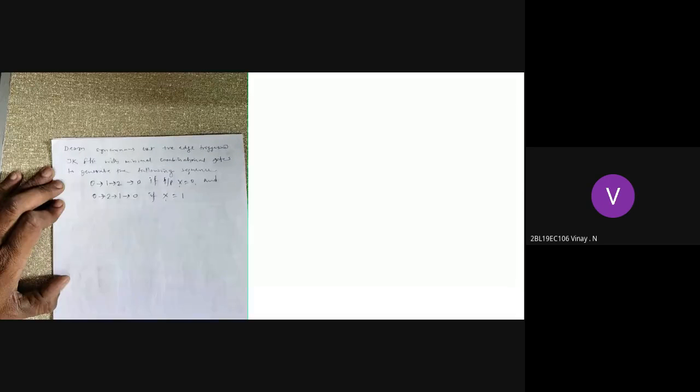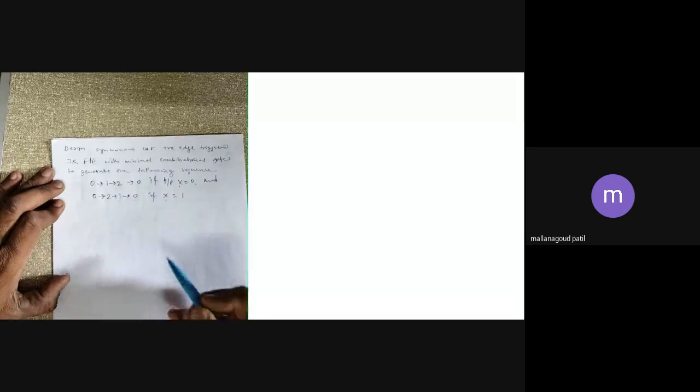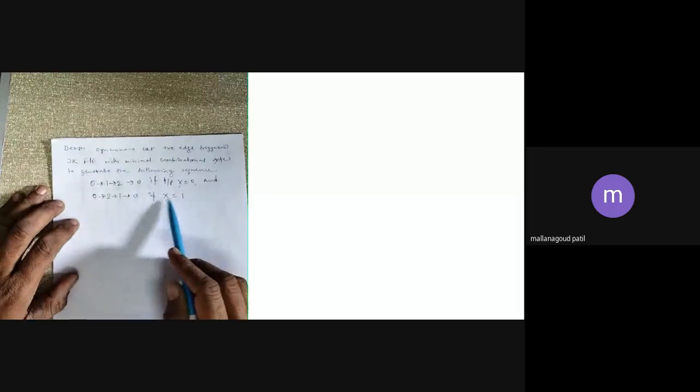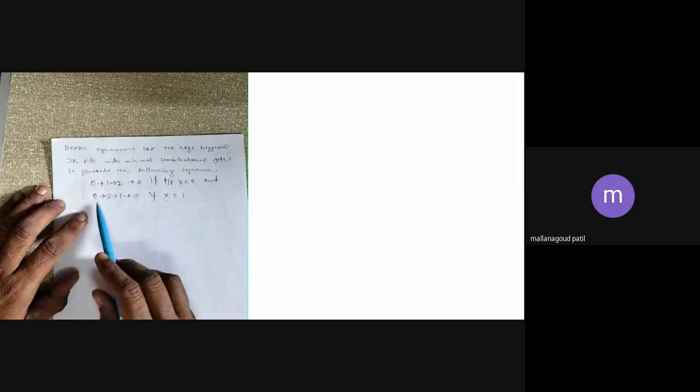Yes, sir. Okay. Now there are two options to be given. The current input is X. When X is 0, your counter should count 0, 1, 2, 0. When X equal to 1, your counter should count 0, 2, 1, 0. Previous examples you have designed maybe mod 7, mod n, synchronous or asynchronous, only based on the problem statement.